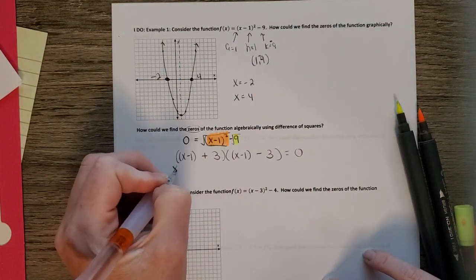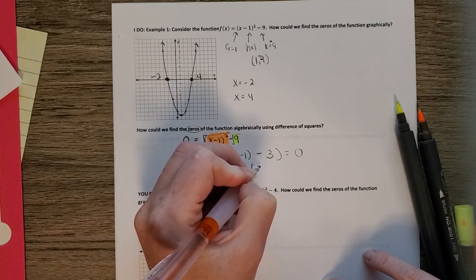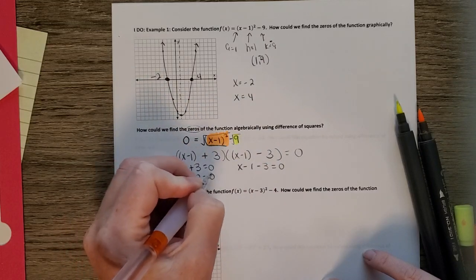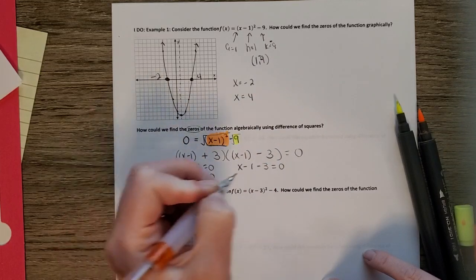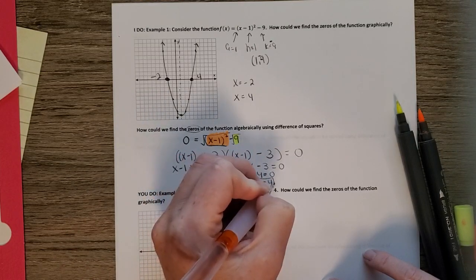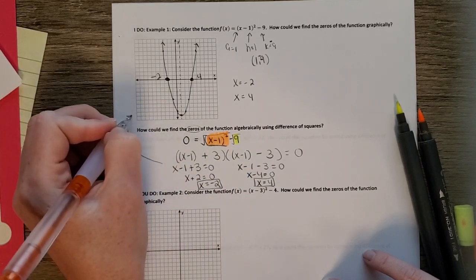Okay, and if we solve this, it's equal to 0. So we're going to put x minus 1 plus 3 equals 0, and x minus 1 minus 3 equals 0. x plus 2 equals 0, x is -2. x minus 4 equals 0, x is 4. Notice how the solutions, or the zeros, are the same as if we graphed it.